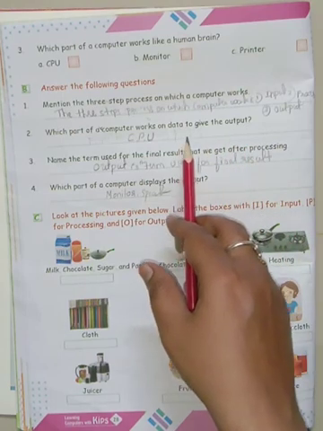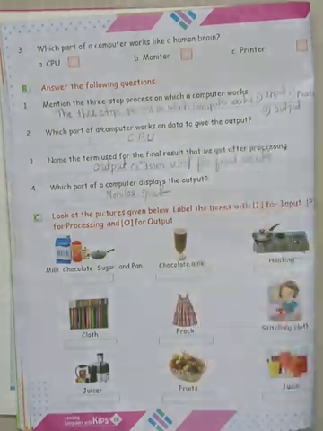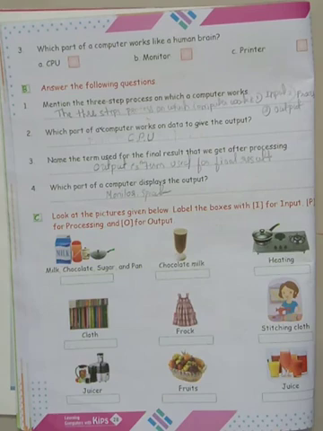Okay, children? So I hope you all can solve the given question answers.